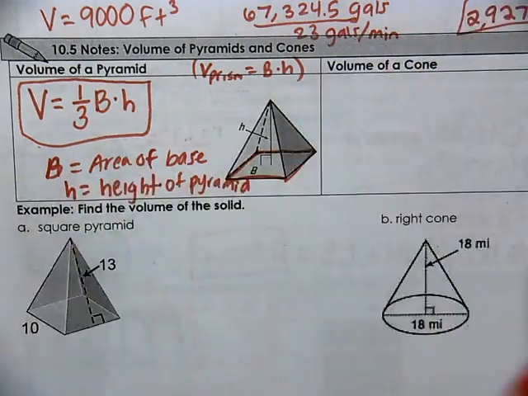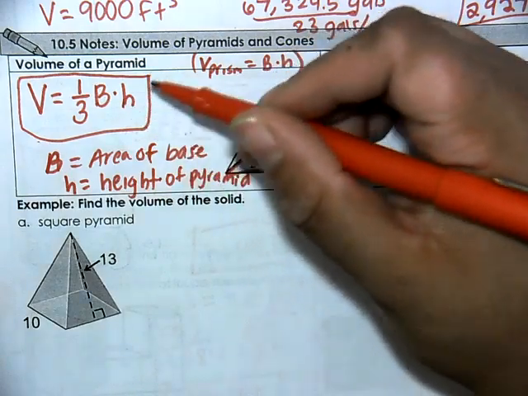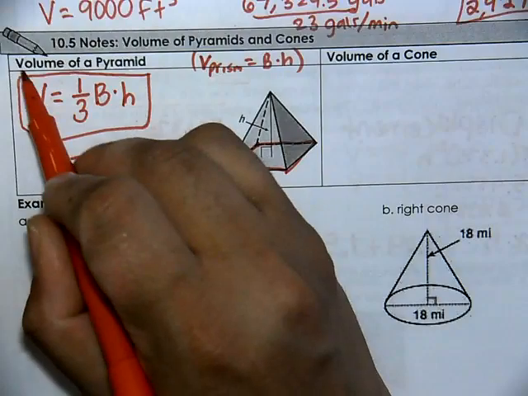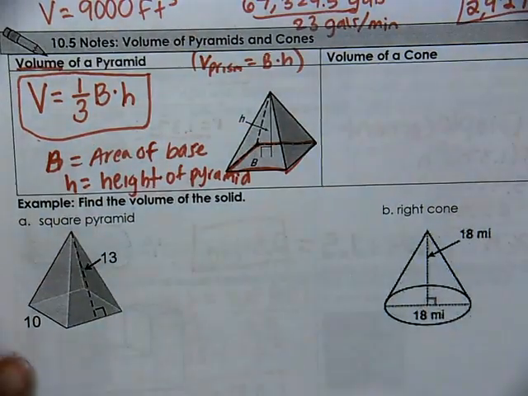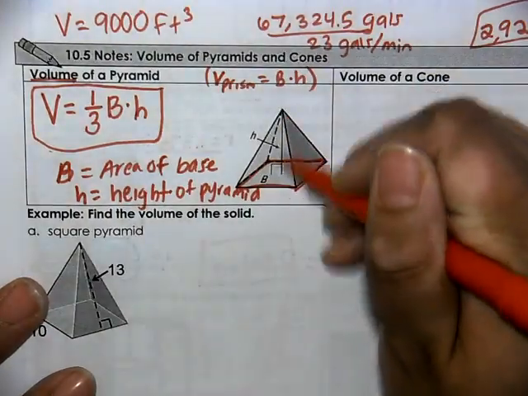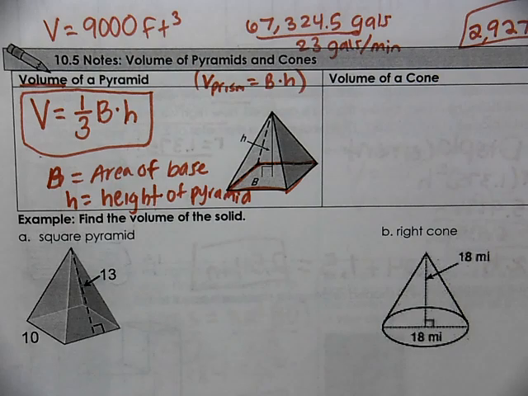Well, now no longer are you using the slant height. So please make sure you realize that this H is not the same thing as L for slant height. So for pyramids, when we're looking for the volume now, we are not looking at slant height anymore. It's looking at just the height itself. Okay, and the same idea actually happens for a cone.